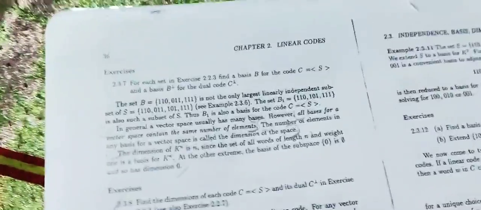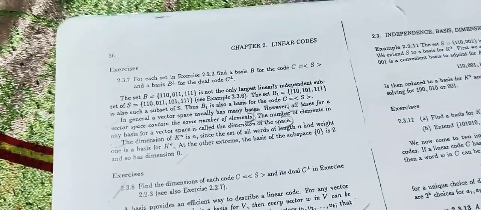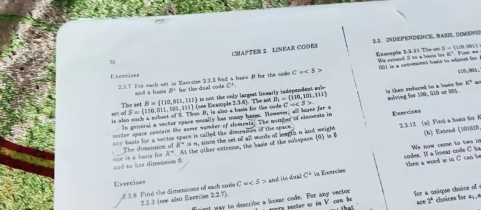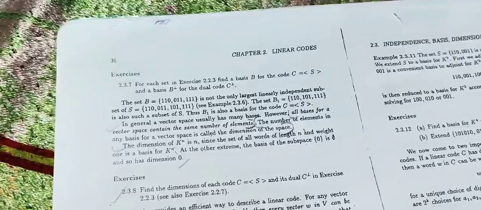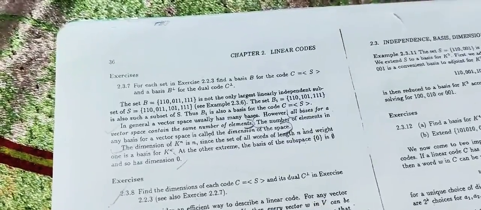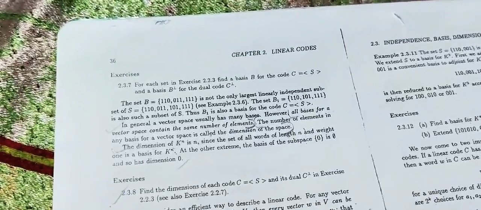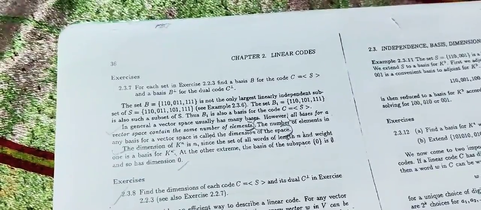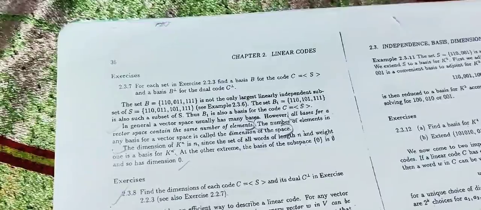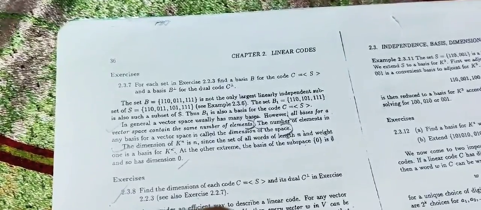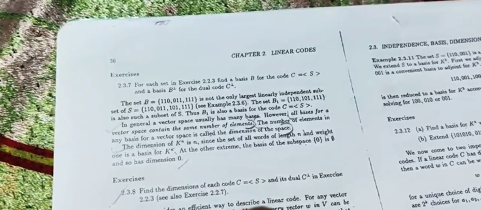So next, what does it say? A basis for any vector space V: if V1, V2, etc. Vk is a basis for V, then every vector W in V can be expressed as a unique linear combination of the basis vectors V1, V2, etc. Vk. That is, there exist unique scalars A1, A2, etc. Ak such that W is equal to A1 V1 plus A2 V2 plus etc. plus Ak Vk.